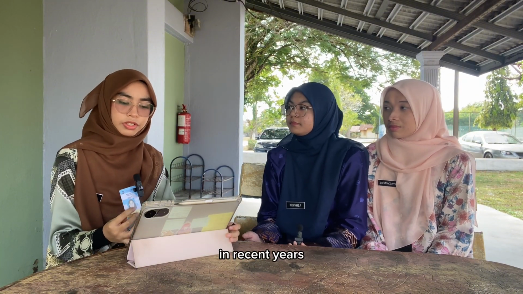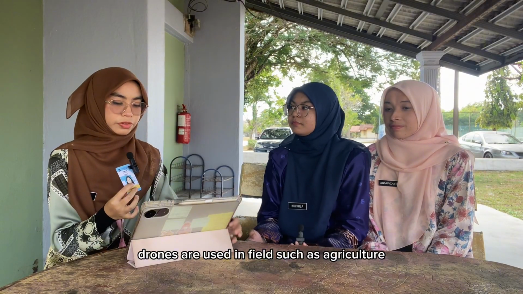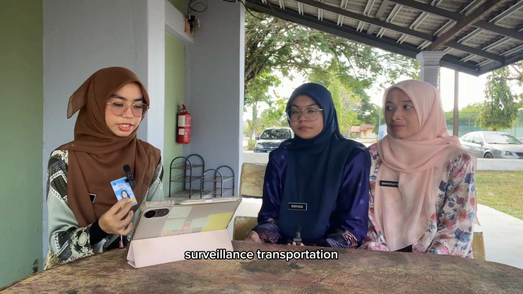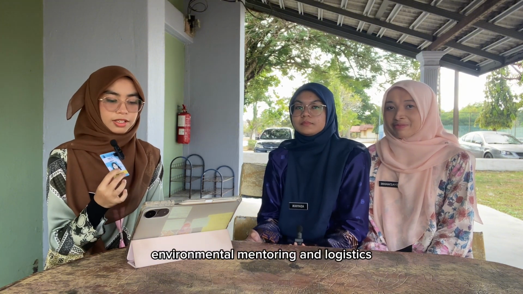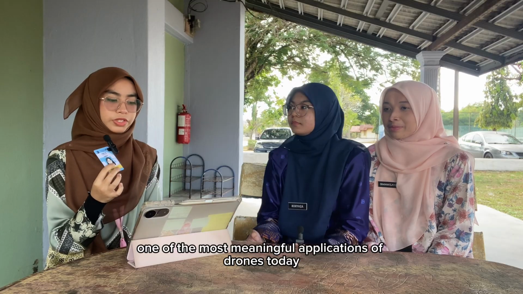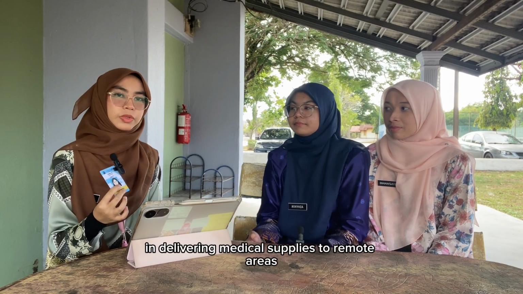In recent years, drone technology has become increasingly important in many industries. Drones are used in fields such as agriculture, surveillance, transportation, environmental monitoring, and logistics. However, one of the most meaningful applications of drones today is in the healthcare sector, especially in delivering medical supplies to remote areas.